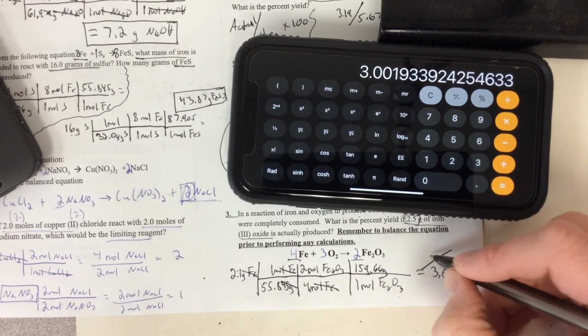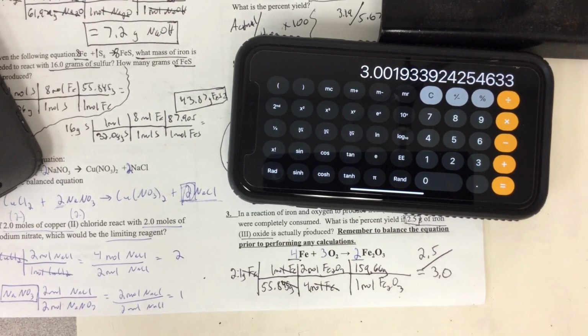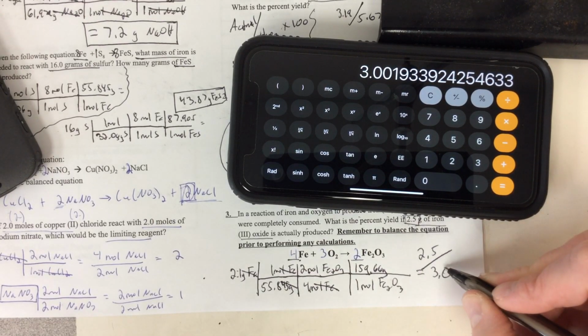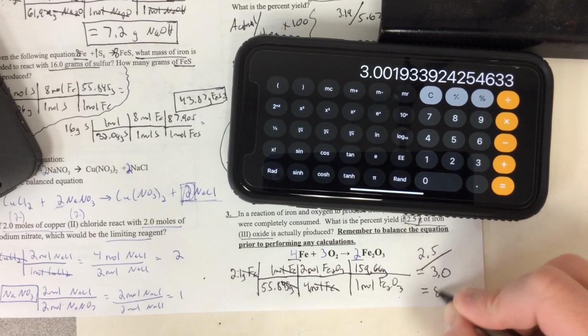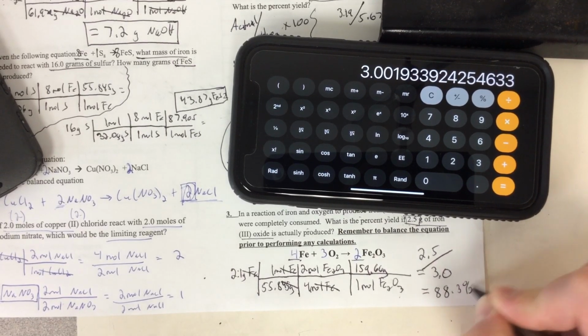What was actually produced? 2.5. So we take 2.5 divided by 3, multiplied by 100 for a total of 88.3%.